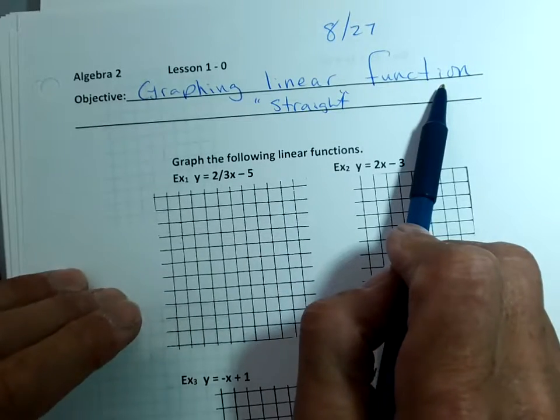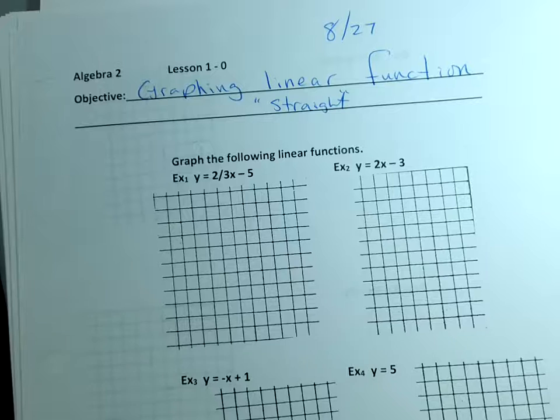Functions means it's going to pass that function test, which we'll talk about more and more, what makes something a function and not. But today, don't worry about the word function. I'm just throwing it out there, okay? And we'll talk specifically what functions are later, okay?